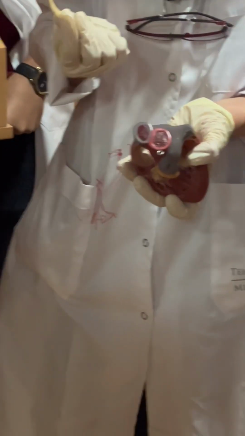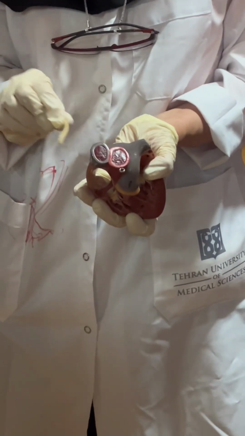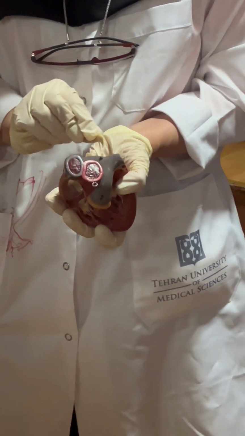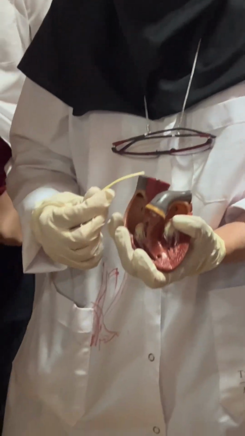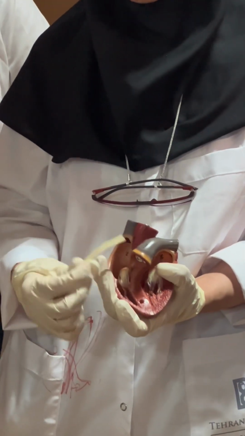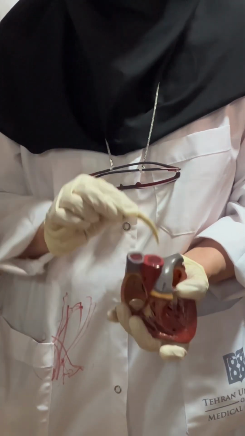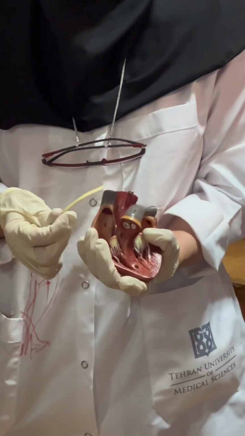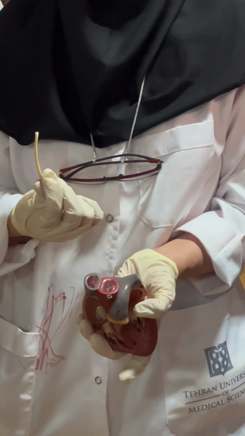It was one of the questions. The right pulmonary artery is going toward the right side. When it is going toward the right side, it is passing posterior to the ascending aorta and the superior vena cava. It is passing posterior to the superior vena cava and posterior to the ascending aorta.